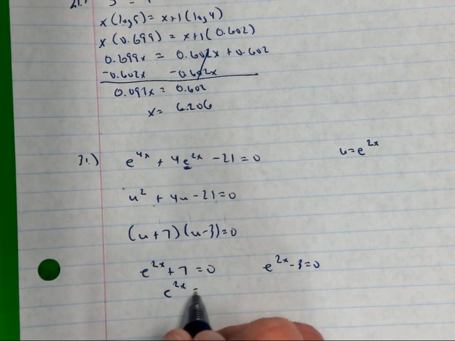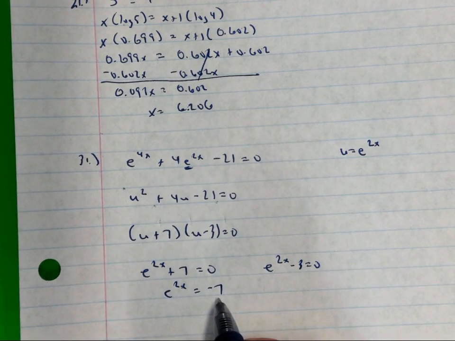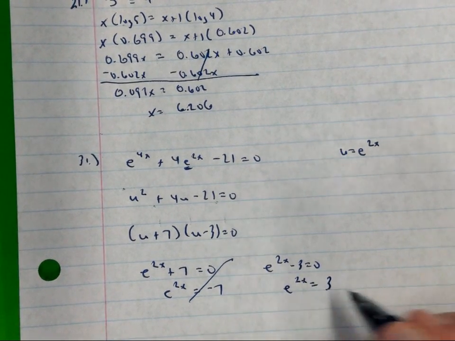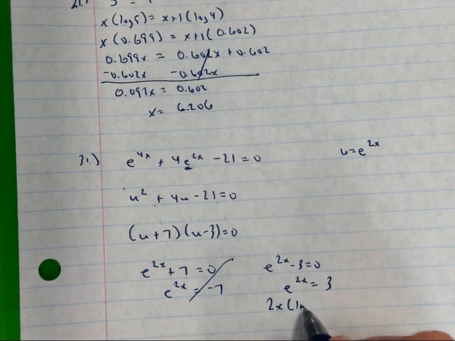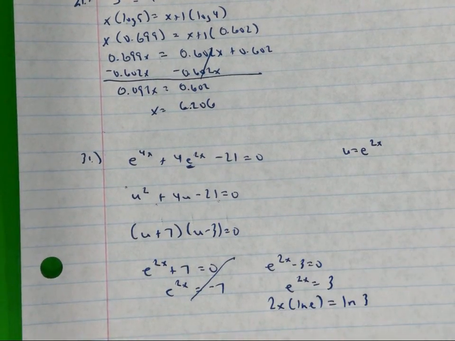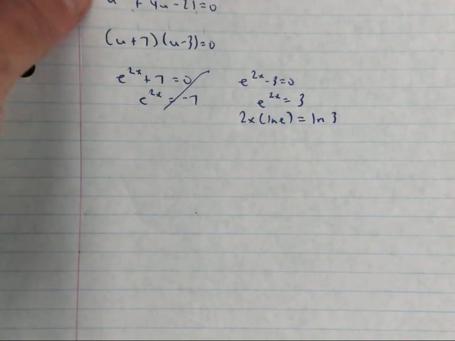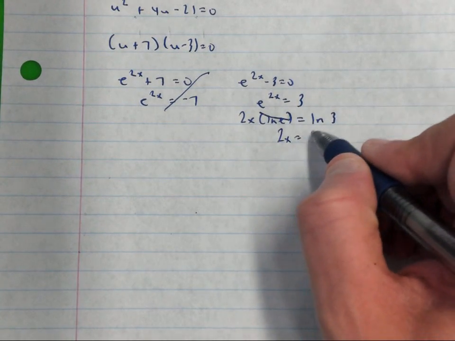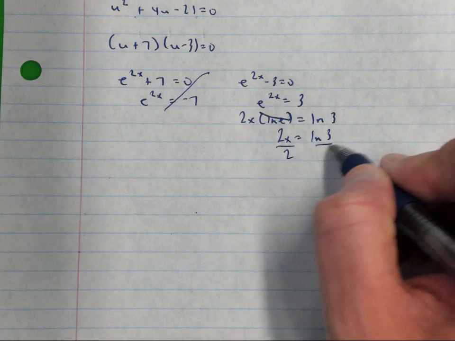Well, when this comes over here, it's a negative 7. Can you take the natural log of that? No. e to the 2x equals 3. Bring the 2x down. Take the natural log of both sides, because we cannot get the bases to be the same. So what is natural log of e equal to? 1. So 2x equals natural log of 3. I'm going to divide by 2.